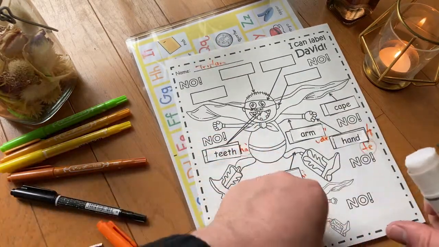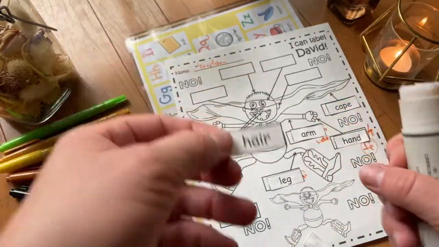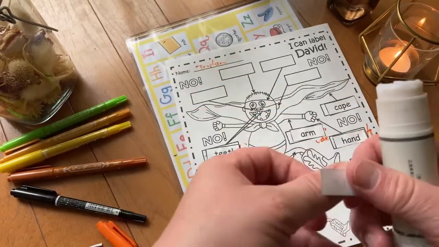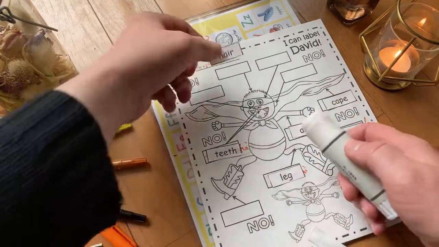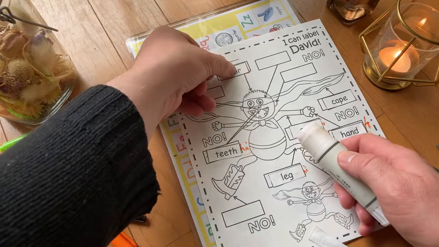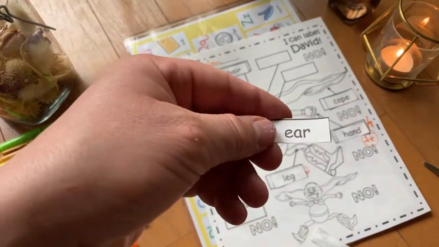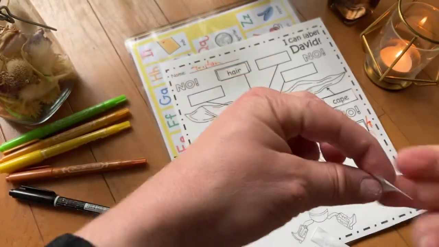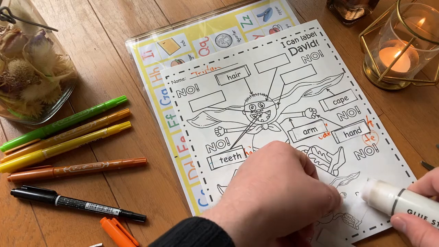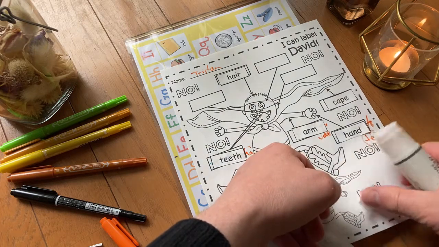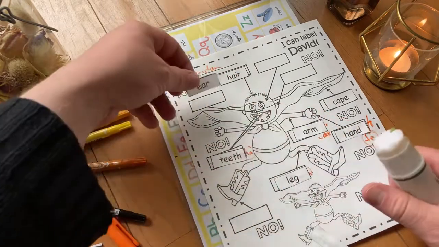Okay, let's do this one next. What's that say? Can you read it? Hair. Hair is on the top of David's head. Right here. He doesn't have a beard. He's not an adult David. And then let's do this one. What's that say? Ear. Okay, let's do ear. And put glue on it there. I don't have to put too much glue because it'll stick even with a little bit. Okay, ear.